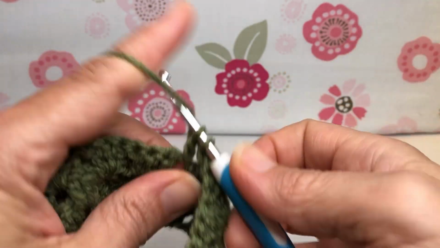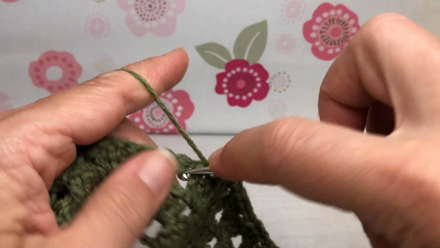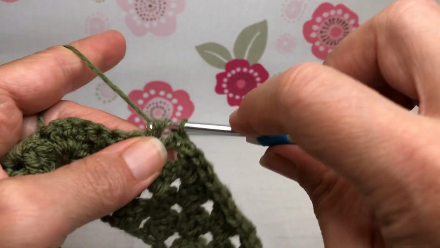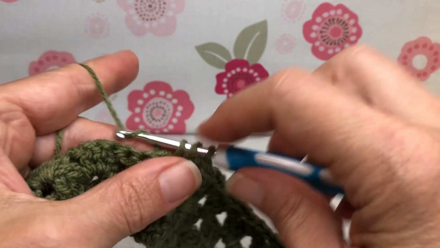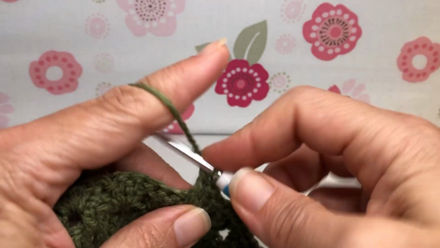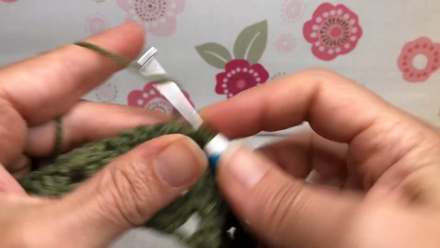I'm a visual person, I've said it before. I need to see how it works. Show me how it works. Some people can just read the directions and be like, oh yeah, I got that. I've got it visualized in my head. Like I can see how it's going. We're not all that way.